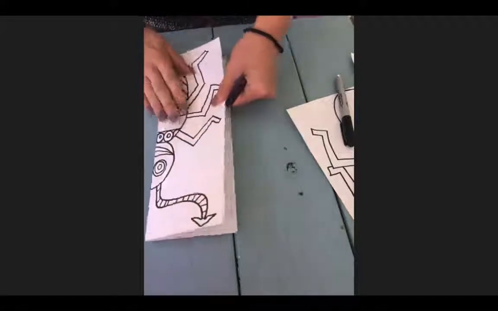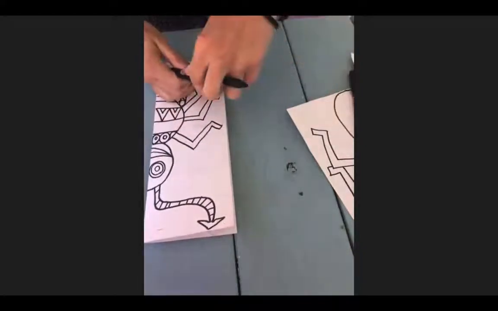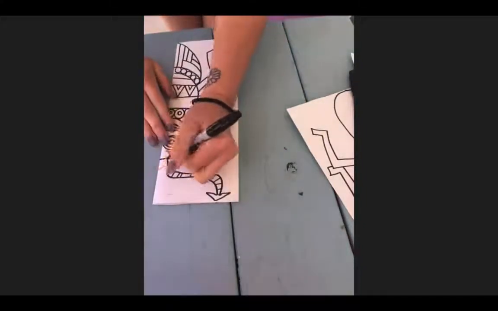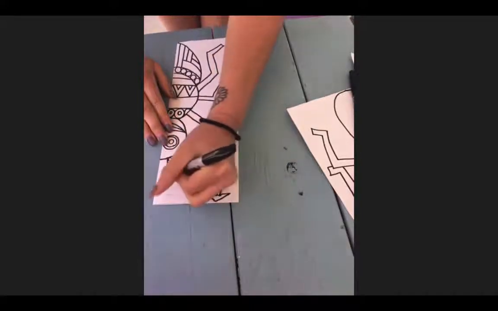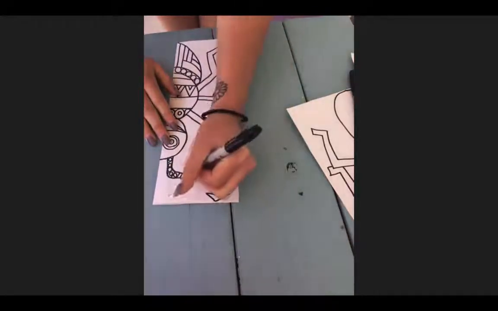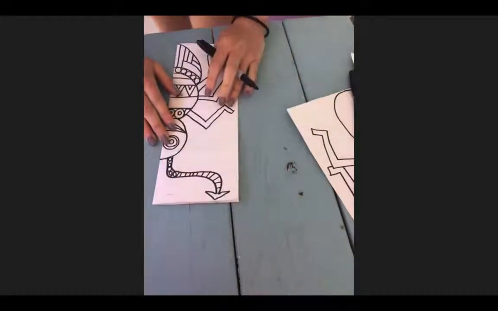As I'm only working on half of mine, I'm using a thicker marker so I have more room for my designs. I'm coming in and adding simple circles, lines, nothing that's too complicated. I don't want it to be too over detailed.